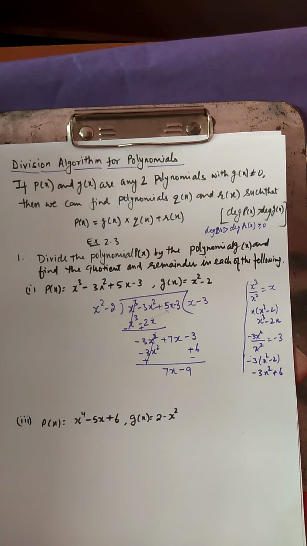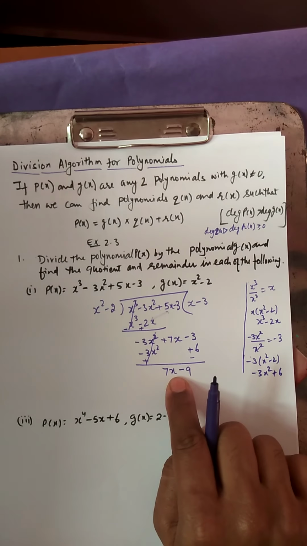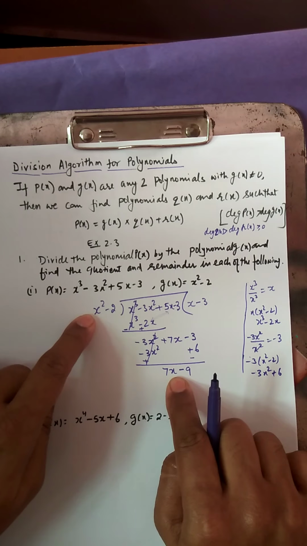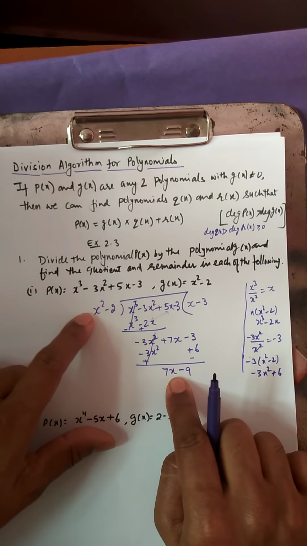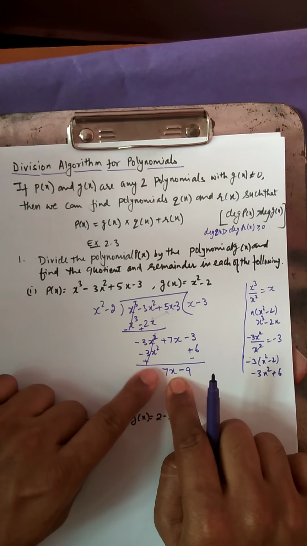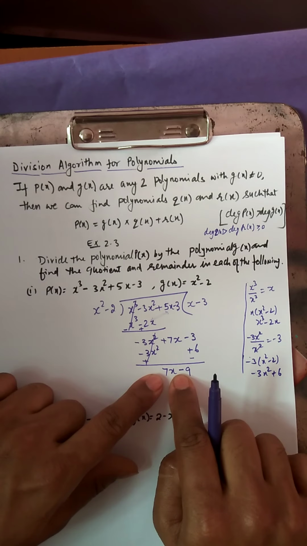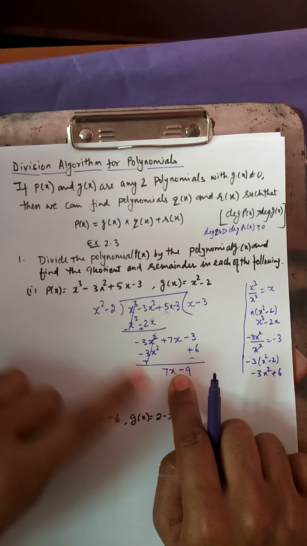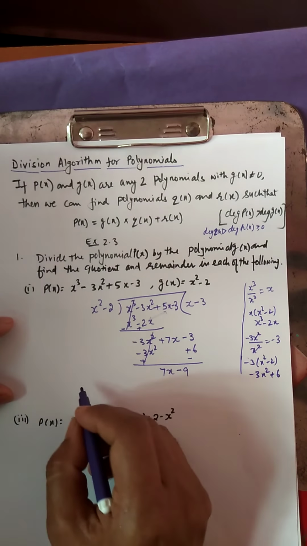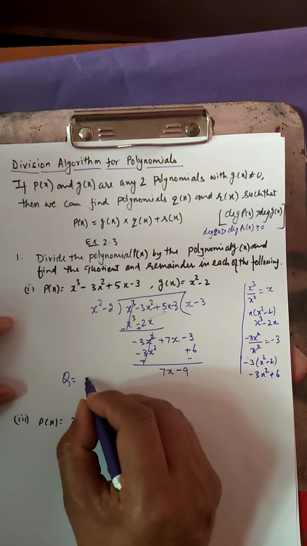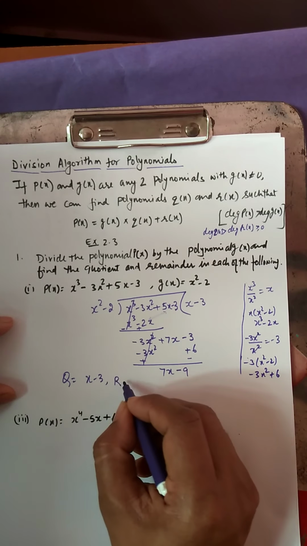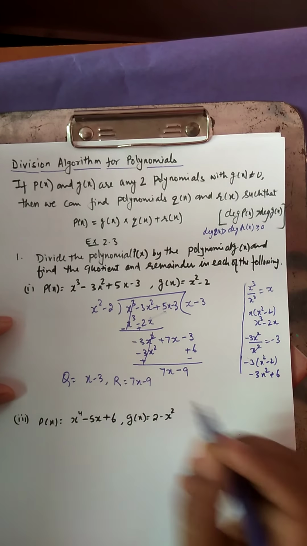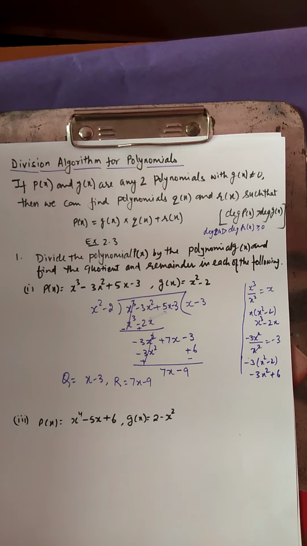Now you cannot go after this, because this degree has already come below the degree of the divisor, which is x square minus 2. The degree of this x square minus 2 is 2, and the degree of this 7x minus 9 is 1. So whenever you get a degree less than the degree of the divisor, you stop. So now you can see the quotient is x minus 3 and the remainder is 7x minus 9. So we have found the remainder and quotient.